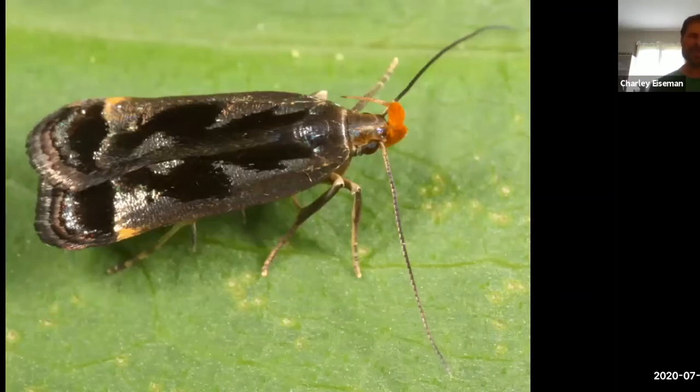The other caterpillar that does this, I don't know if anyone has figured out what it is yet, but it's white with black speckles on it, and it's been found in Iowa. I don't know about anywhere else, but someone in Iowa should work on rearing that one.